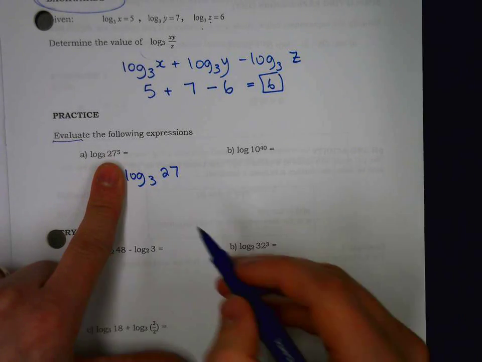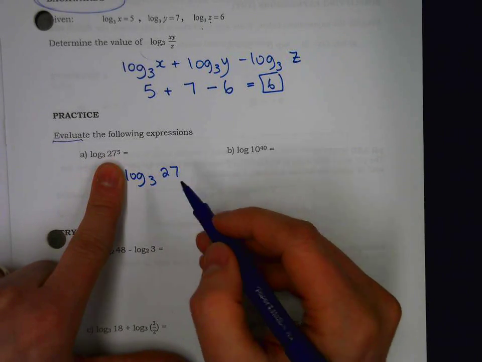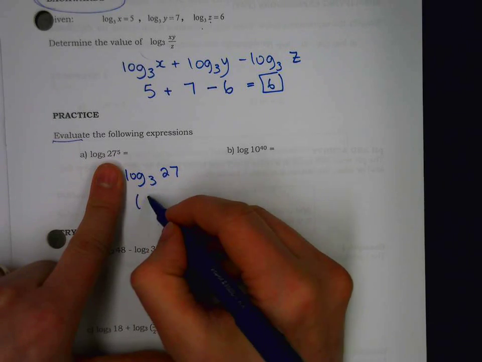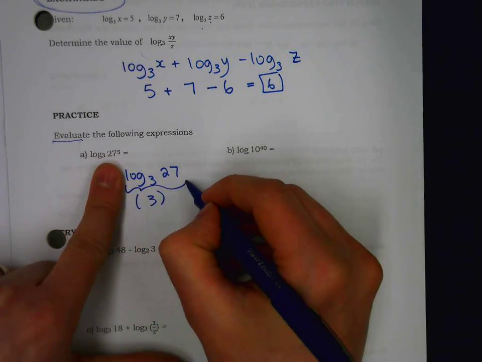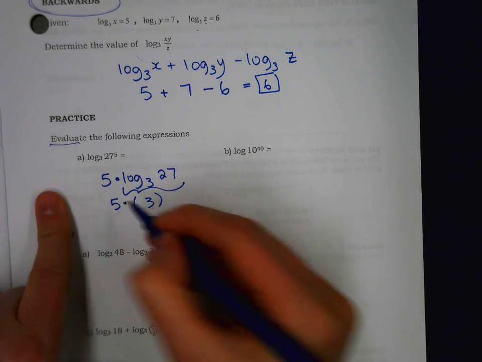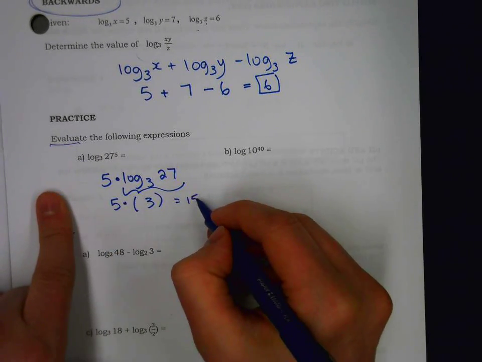You'll do your loop and say 3 to the what is 27? 3 to the 3. This is 3. We're actually being asked what is 5 times 3, which is 15.